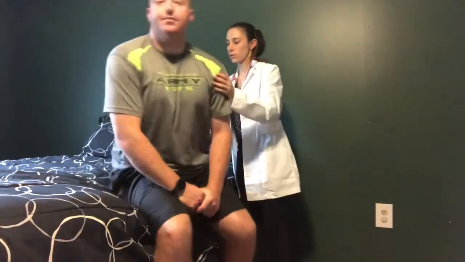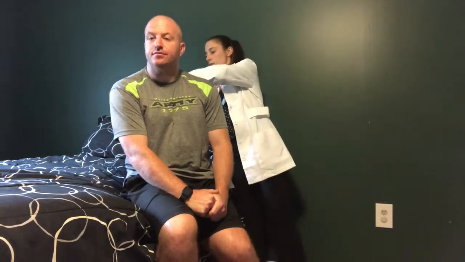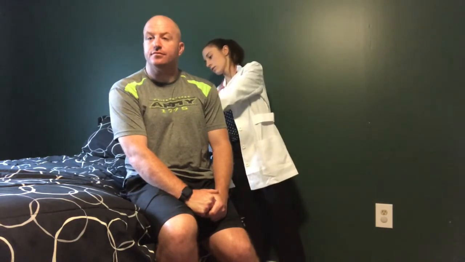We're going to now assess the posterior chest. I'm going to have you turn towards me. Okay, the posterior chest, the skin is pink. Respirations are relaxed, no use of any accessory muscles. I'm going to assess for tactile fremitus. Just say 99 for me. 99, 99, 99. Good. I'm going to percuss the posterior chest. Good. Lungs are resonant bilaterally.